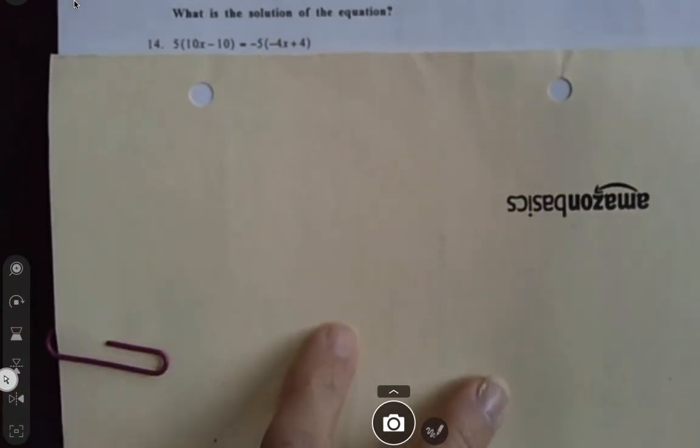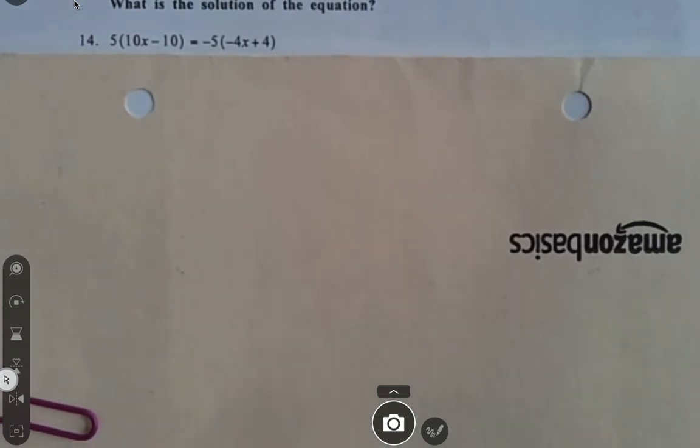And I'm just putting this down so I can write on it. All right. Here we go with number 14. Y'all stay quiet. I don't remember doing 14. I'm just going to start at it. Okay. All right, so here we go.